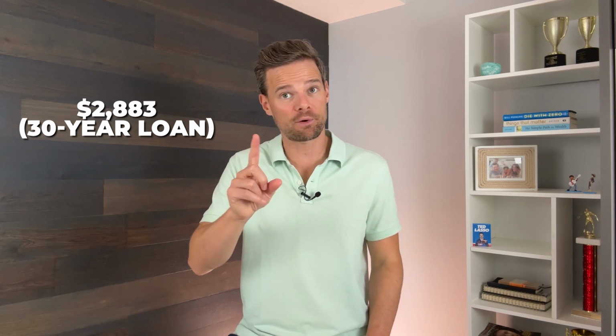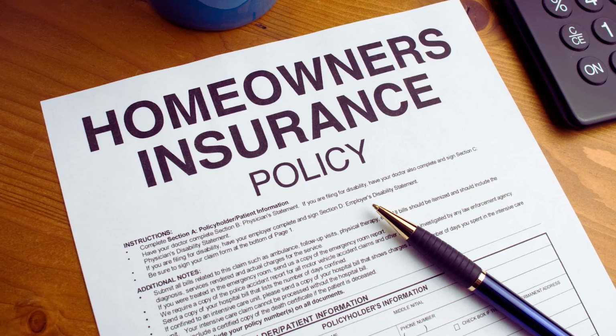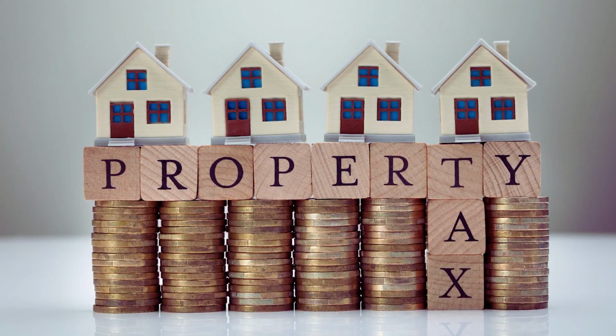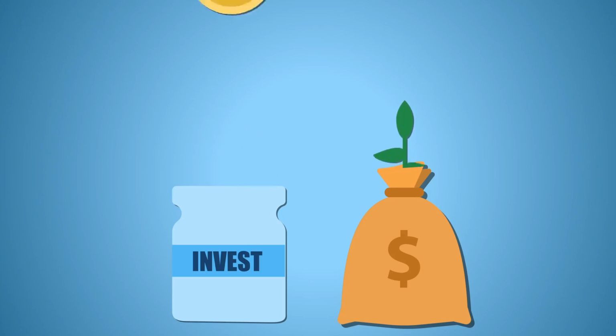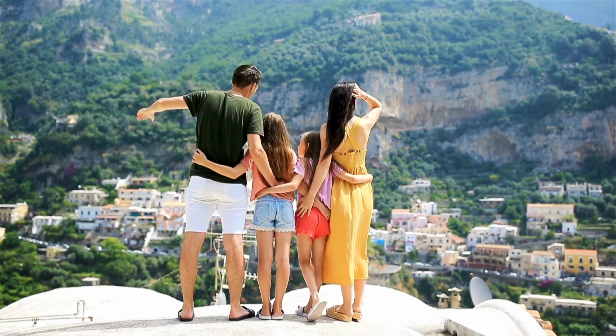By eliminating your mortgage payment, you have freed up a significant amount of cash flow each month. The average mortgage payment in the US is between $2,883 for a 30-year loan and $3,759 for a 15-year loan. Once your mortgage is paid, that's a considerable amount of money left in your budget. You still need to pay your homeowner's insurance and your property taxes, of course, but you can now direct a huge chunk of money to investing, college funds, general savings, or even sinking funds for more vacations.